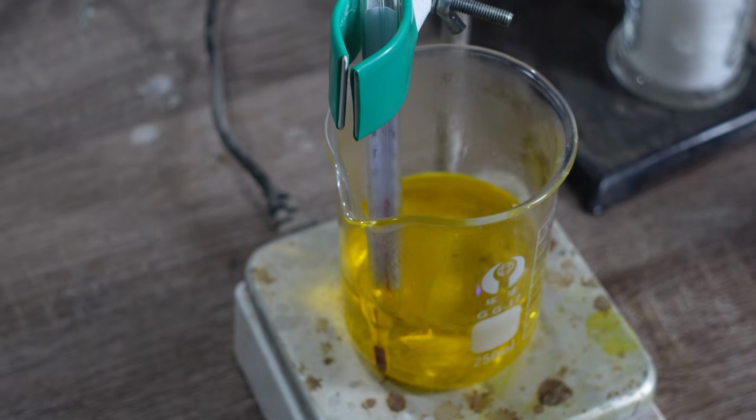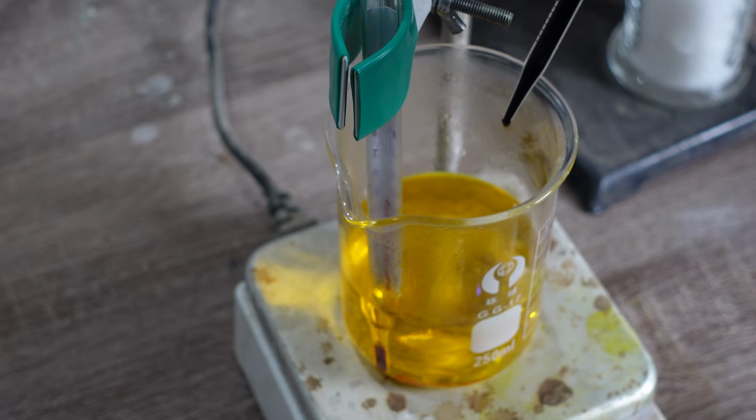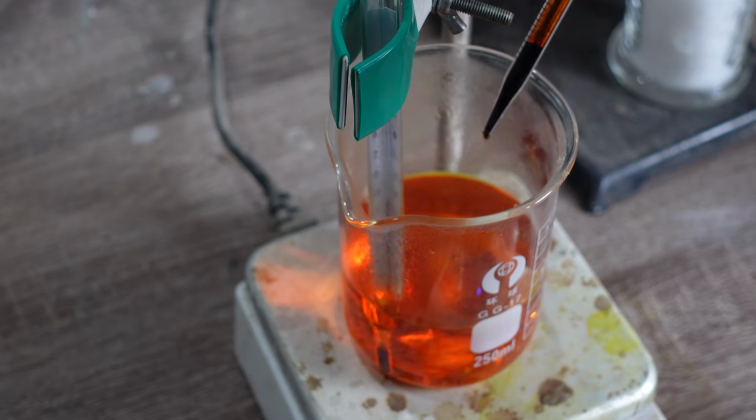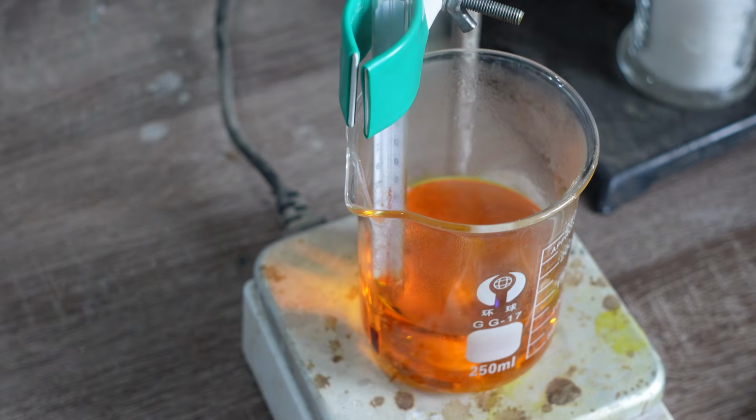Imagine you are a chemist working in a lab. You need to synthesize compounds constantly, but the synthesis itself isn't the hardest part. The real challenge is finding a reliable procedure. You might say, just Google it. Unfortunately, when it comes to chemistry, Google is not your best friend.